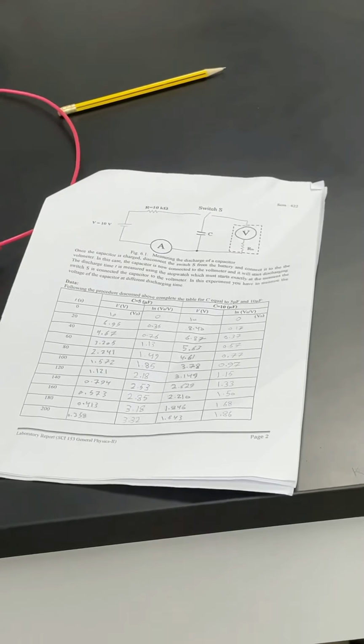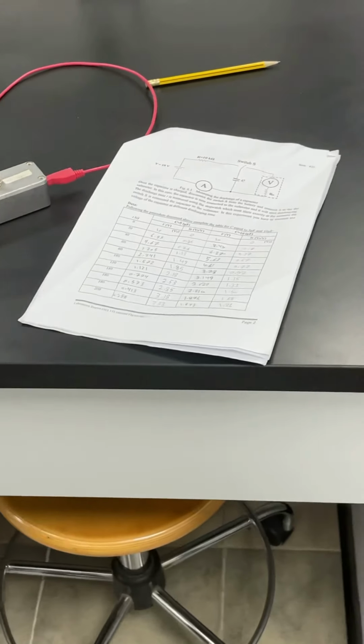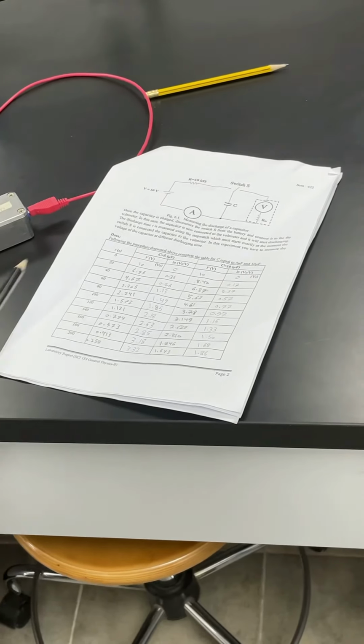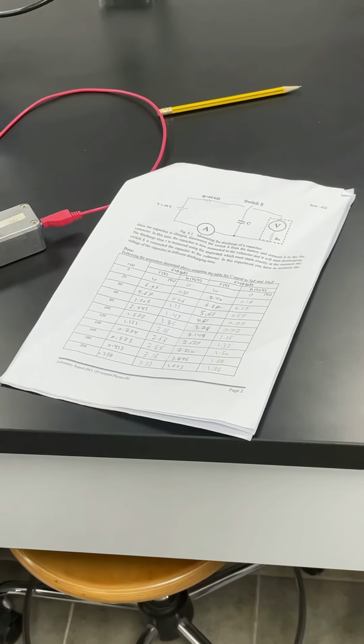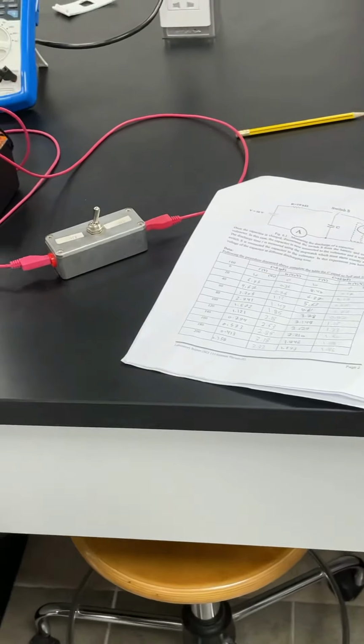This is a calculation, right? Only these two columns I am going to fill. The time equal to 0, 20, 40 or 0, 30, 60, whatever the value is printed. When t equal to 0, what is the voltage? It is V0. In the beginning, what is the voltage? That is your V0.